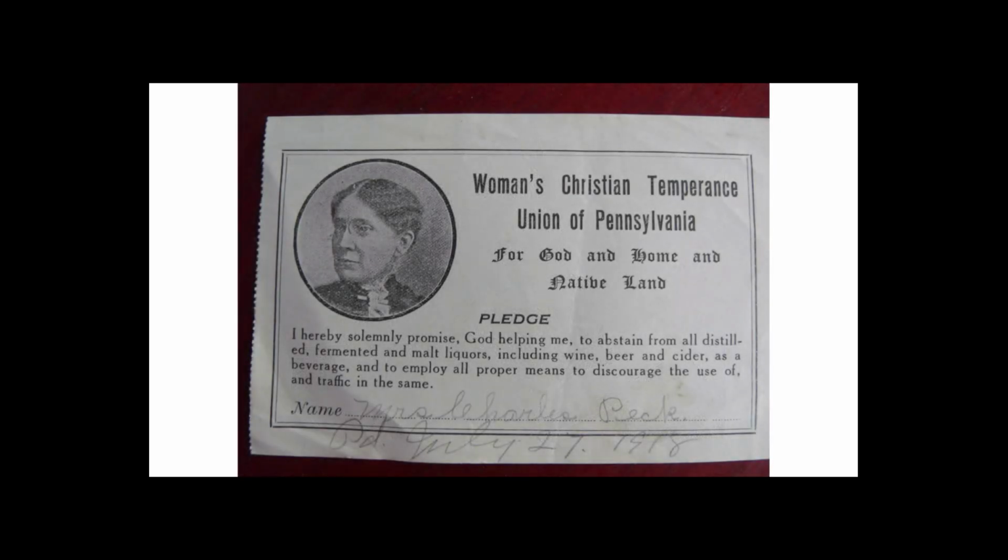but if you're looking for primary sources on, say, the temperance movement or the prohibition movement, you might instead look at a source like this. This is an abstinence pledge created by the Women's Christian Temperance Union of Pennsylvania. This isn't the greatest source, but this does tell you a little bit more information, and obviously it has text on it. It gives you a lot more information than the photograph.